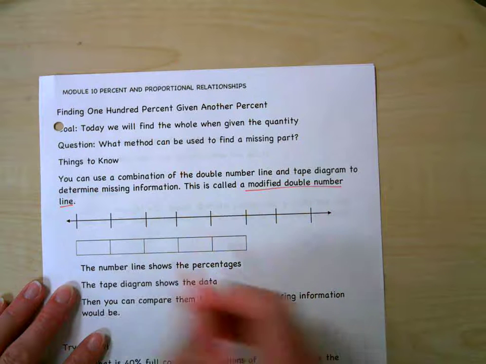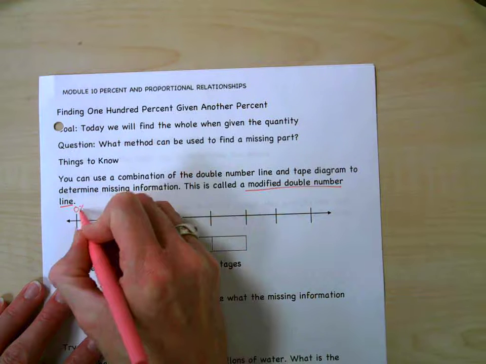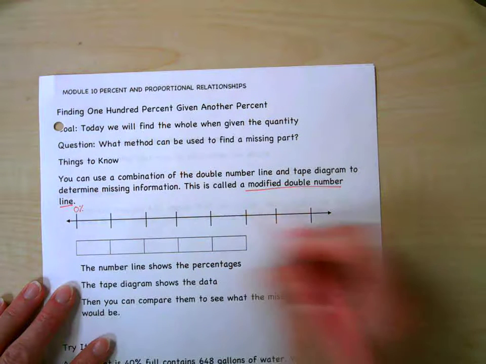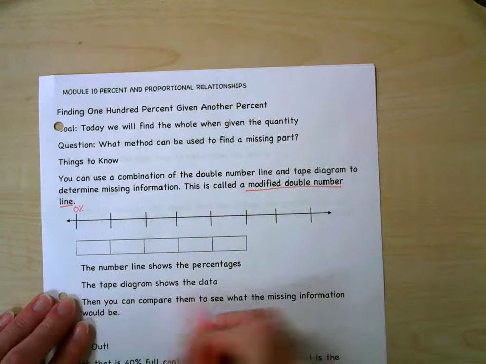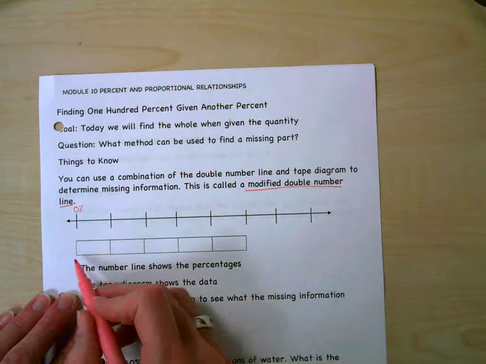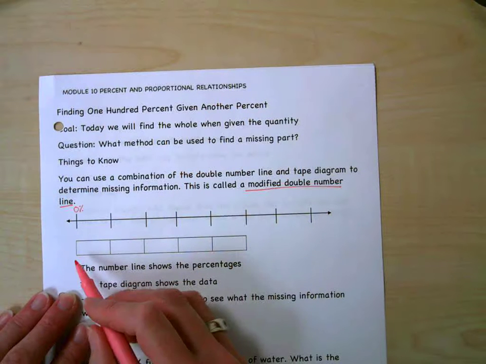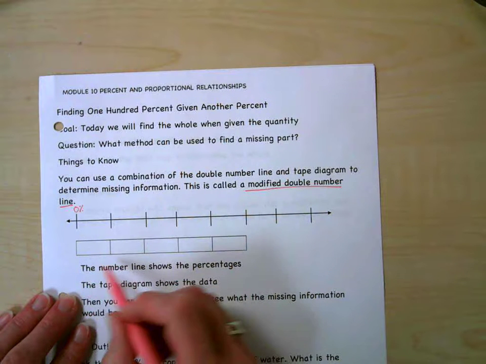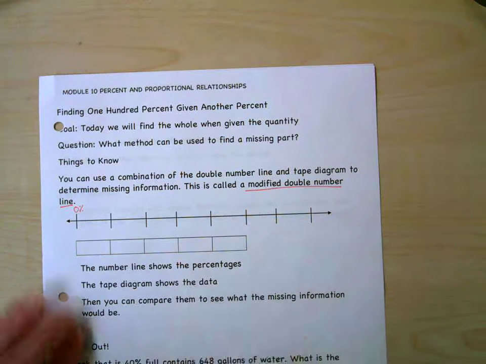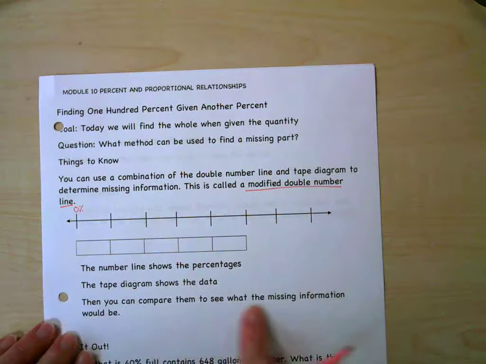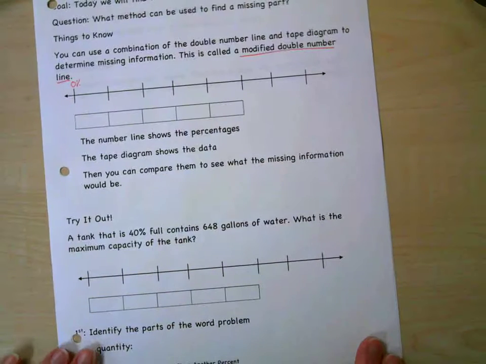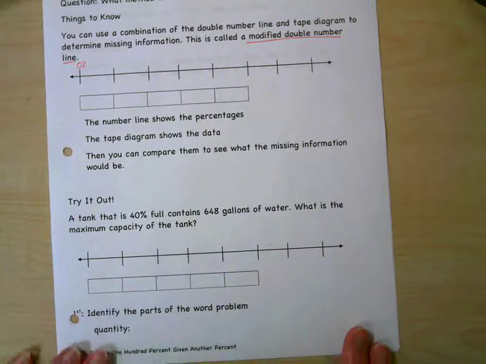The number line shows the percentages, so we would put percentages up here. And then the tape diagram is where you put the actual information that you're given. You would put the whole, the part, and the quantity. They would actually live in the tapes. Then you can compare them to see what the missing information would be. I want you guys to try it out with me so that you can see how this works.